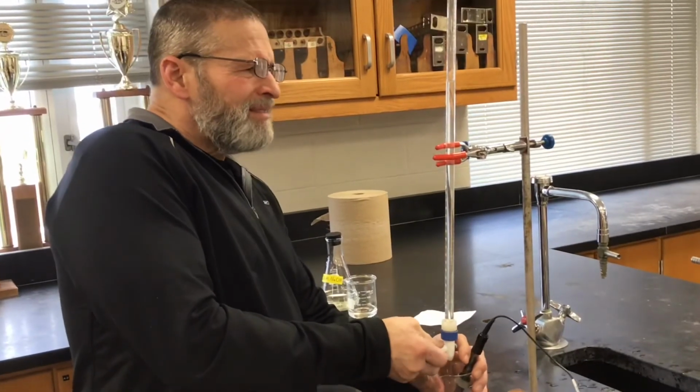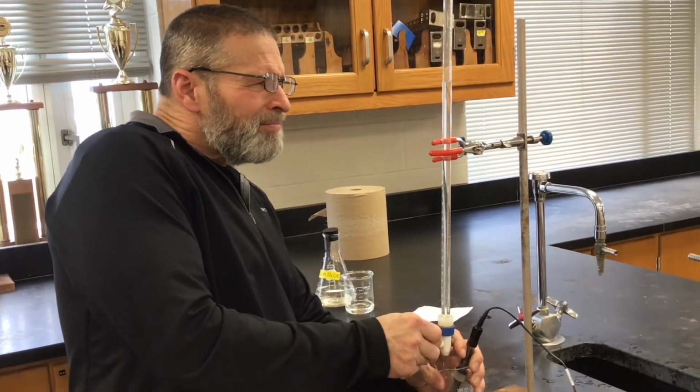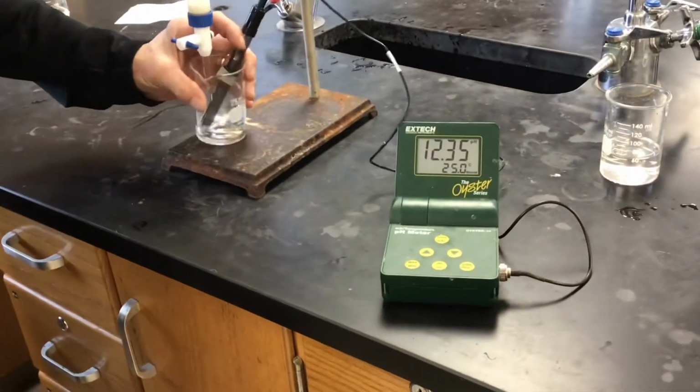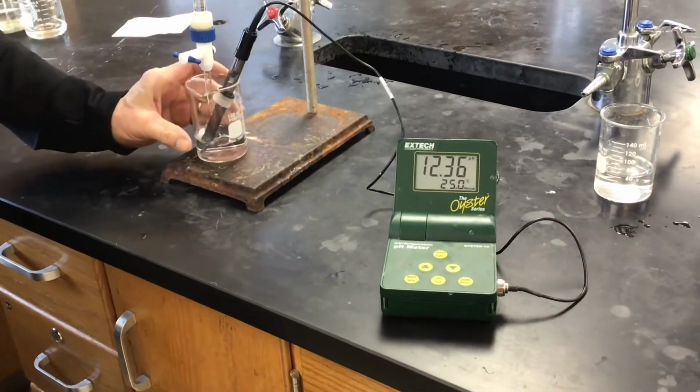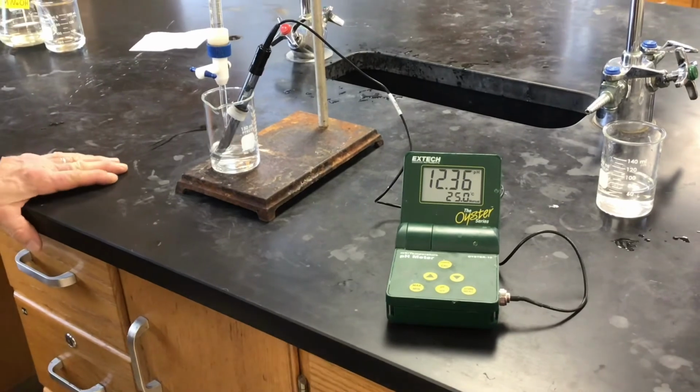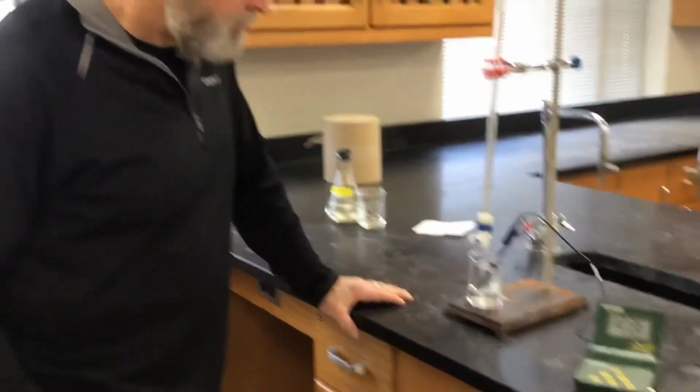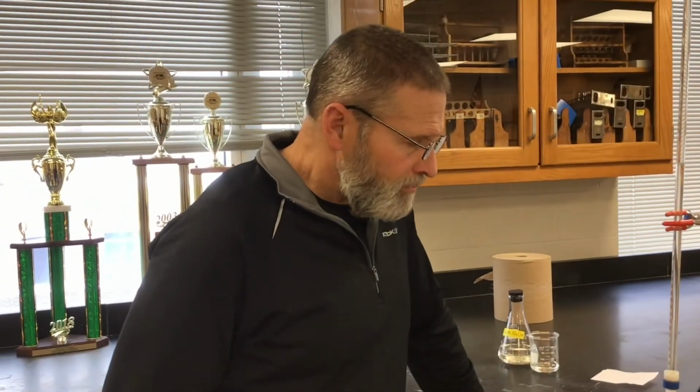Okay. One more for good measure. There's 21. All right. So we had 20 ml of a strong acid, and we want to know its concentration. Sample 3.